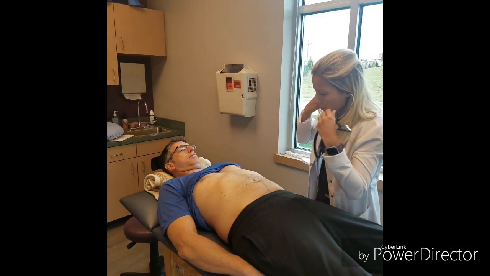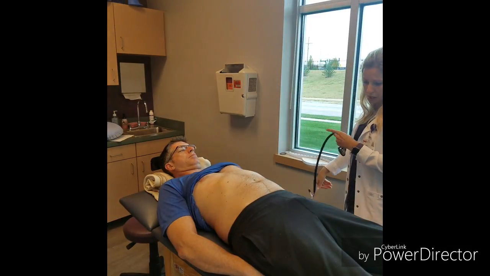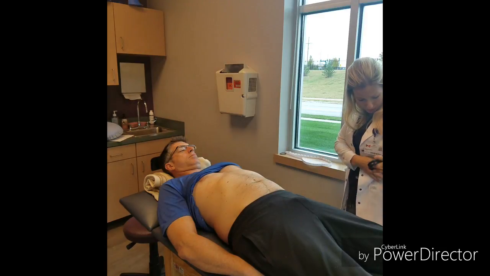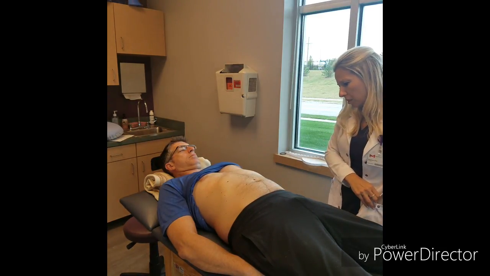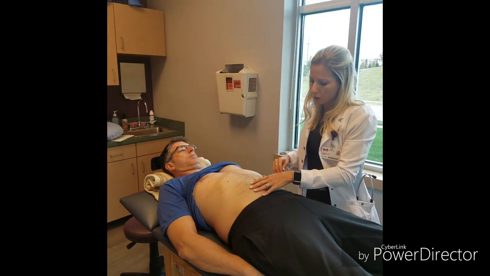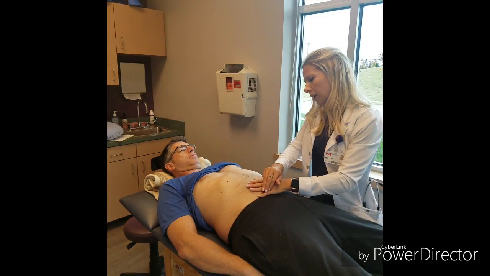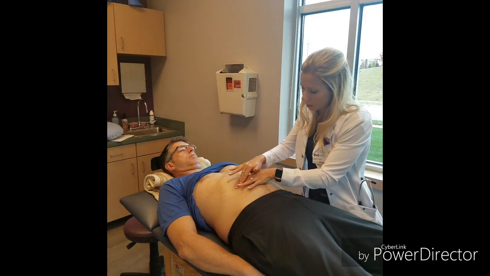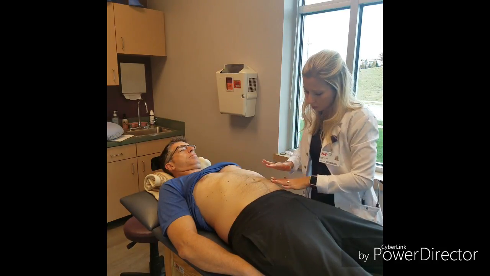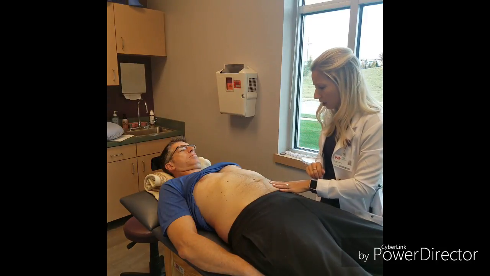Next, I'm going to percuss the abdomen, percussing all 4 quadrants, listening for tympany. So everything should be tympanic on the abdomen. If it was not, then we get concerned about a mass, or possibly you might hear some dullness over an organ. So percussing all 4 quadrants, they are tympanic.